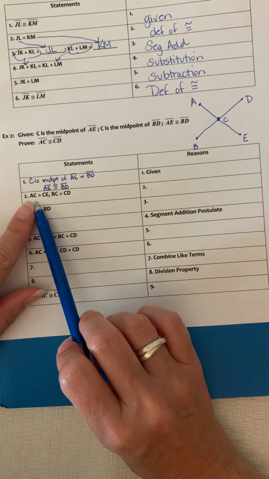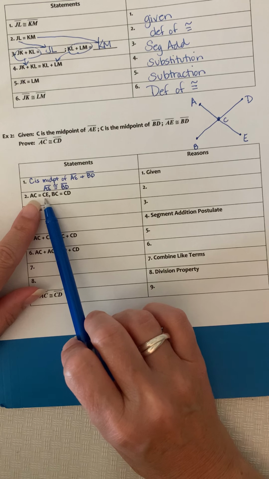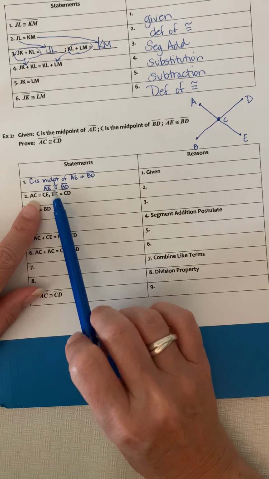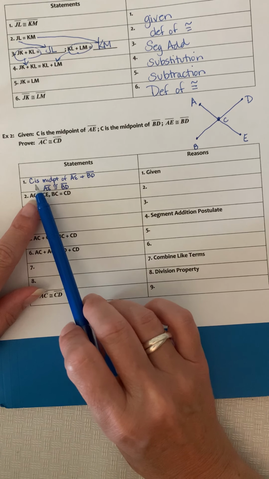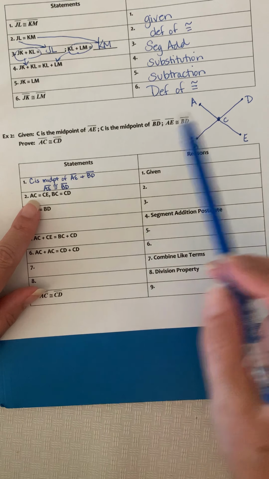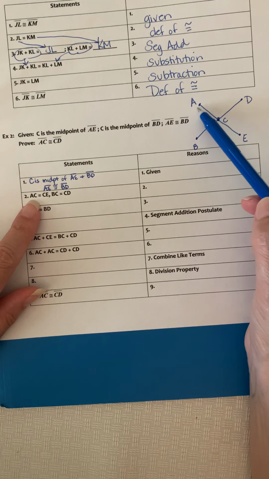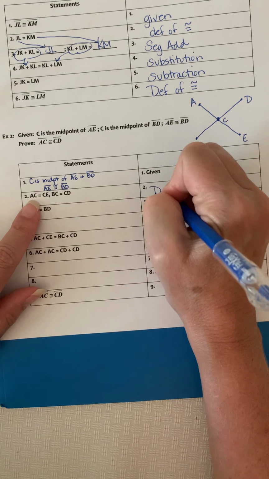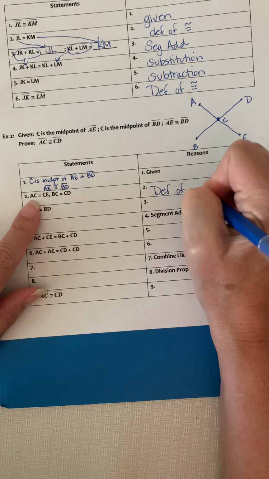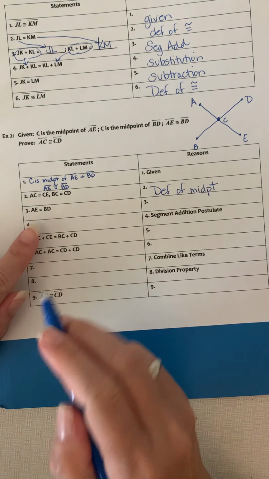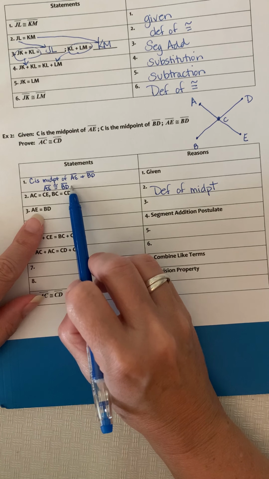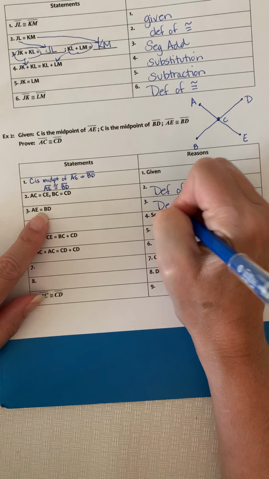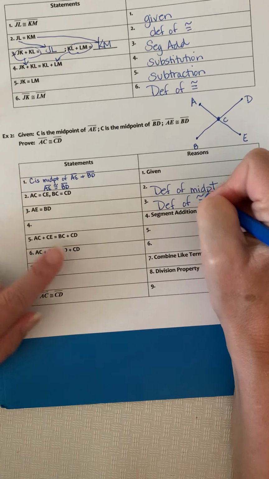Then we went to AC. The length of AC is equal to the length of CE, and BC has the same length as the length of CD. Well, if I look above, nothing above states that, but I do know that C is the midpoint. So if C is the midpoint of AE, it means that these two have to be the same length. Therefore, this is definition of midpoint. Then here, if I look up here, these two are almost identical, except this is congruent and that's equal. So therefore, remember that's definition of congruence.